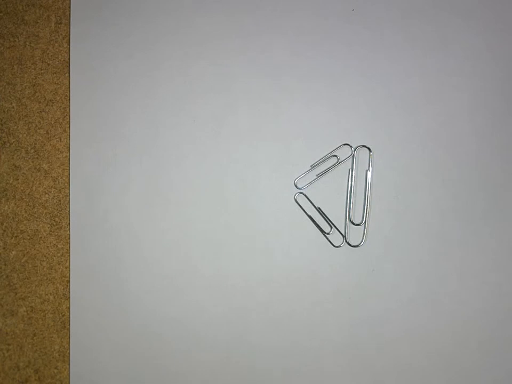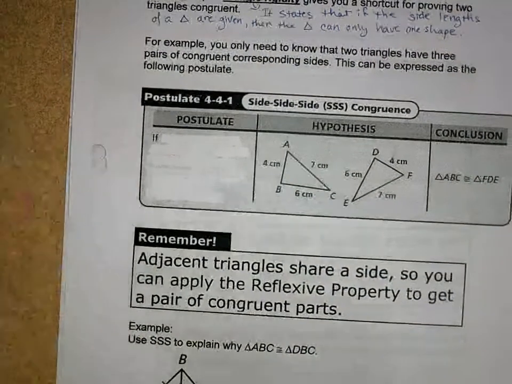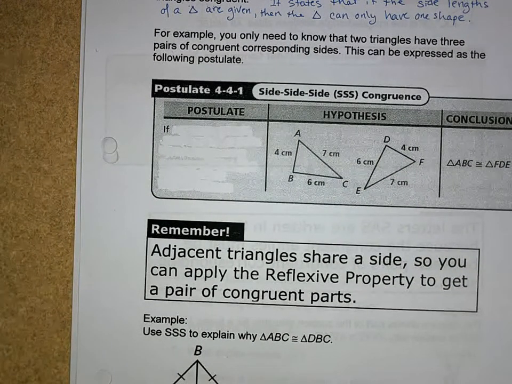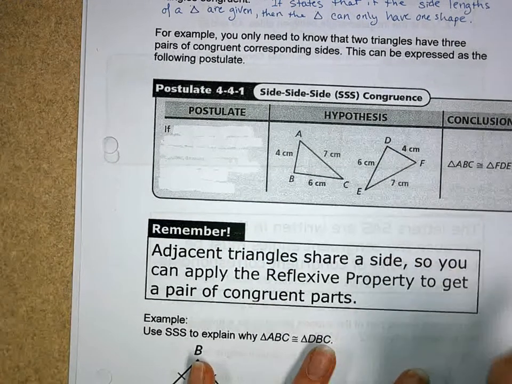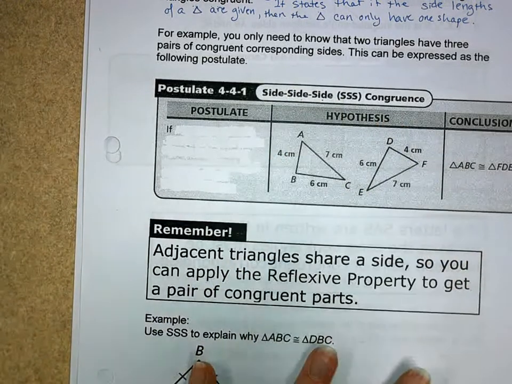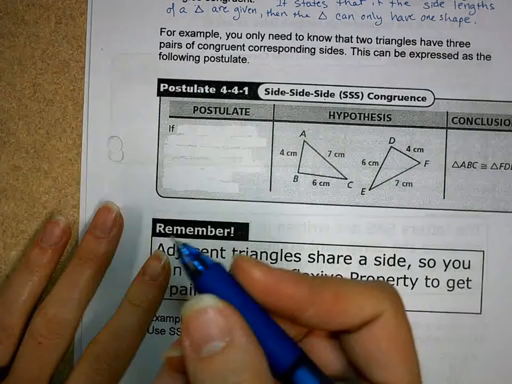So the cool thing is if I know side lengths, that helps me out a lot being able to prove triangles are congruent. And so we get our first theorem or postulate, here in this case it's a postulate, that shows how triangles are congruent. It's called the side-side-side congruence. Guess what we're going to talk about? Sides. The 3 pairs of corresponding sides. We don't even have to mention angles. And here's what the postulate states.